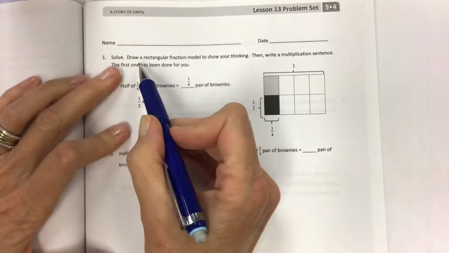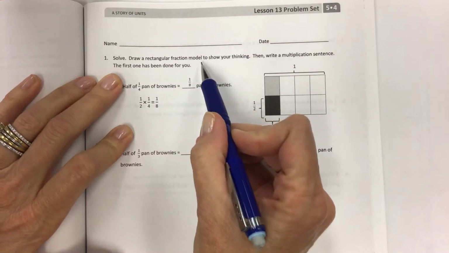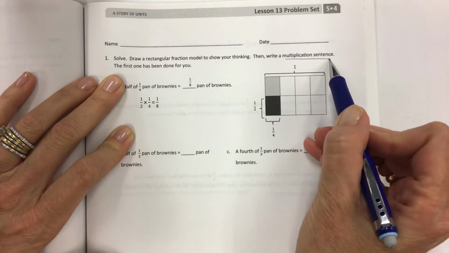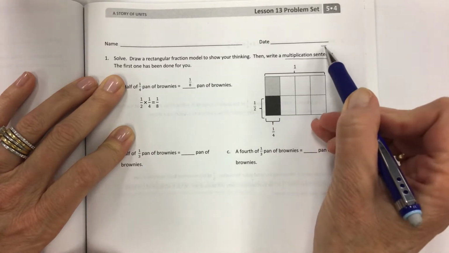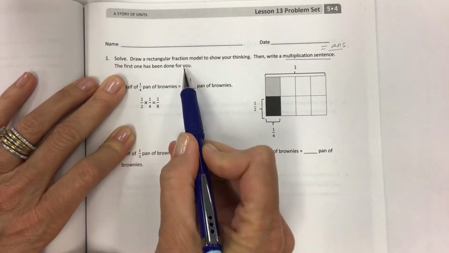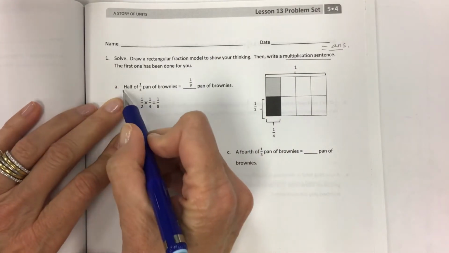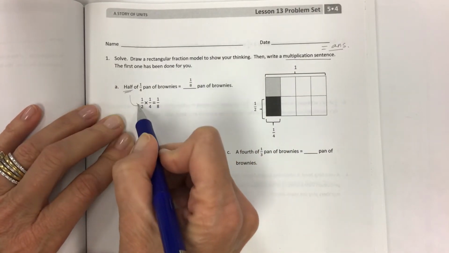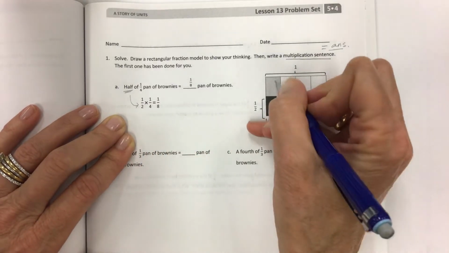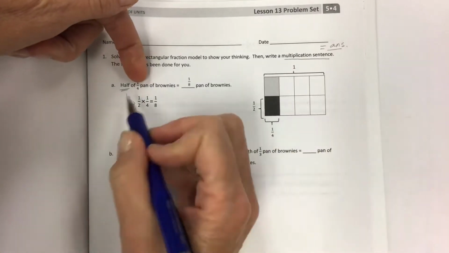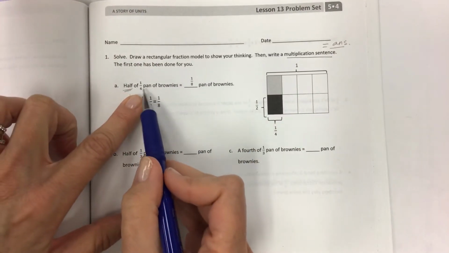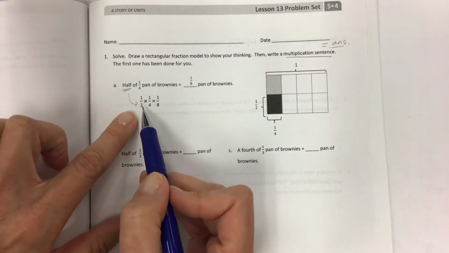So solve. Draw a rectangular fraction model, like an area model, to show your thinking. Then write a multiplication sentence. That means with the equal sign and the answer. Okay, the first one has been done for you. Half of 1/4 pan of brownies equals 1/8. So you have to start out with what they give you. I have 1/4 of a pan. You don't have half the pan. You only have a quarter. You're taking half of that.